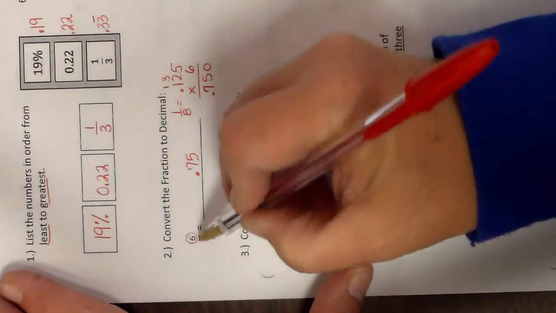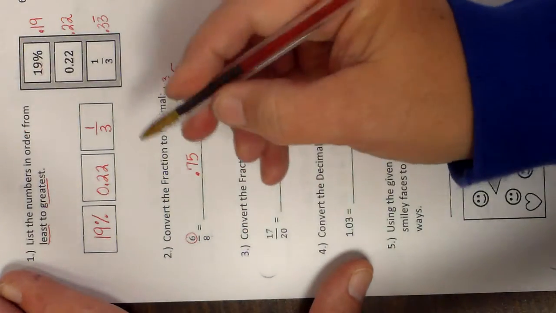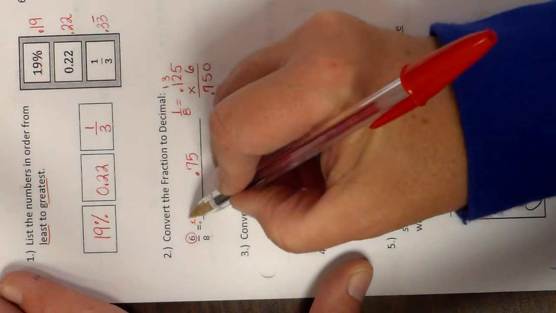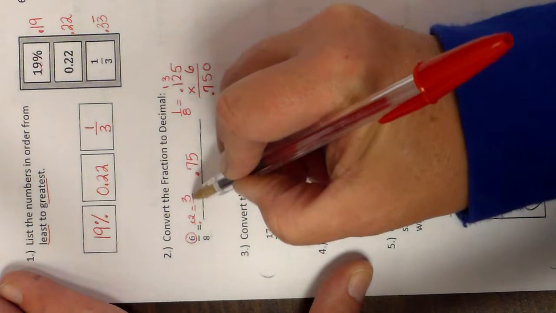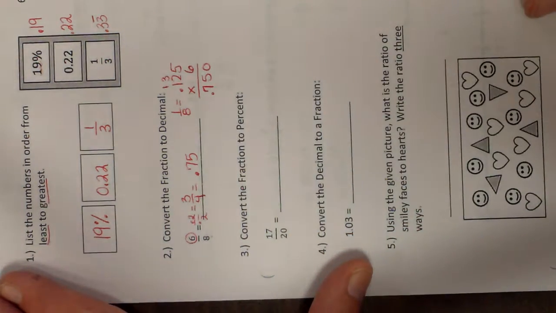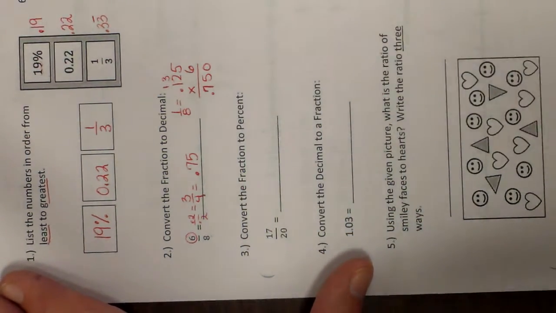You could also take this fraction and look at it. You see 6 and 8 both divide by 2. So you could simplify it by dividing by 2 and ending up at 3/4, which you should know by now is equivalent to decimal .75.